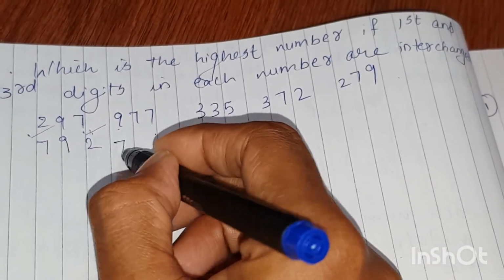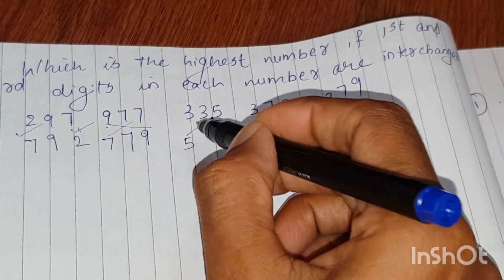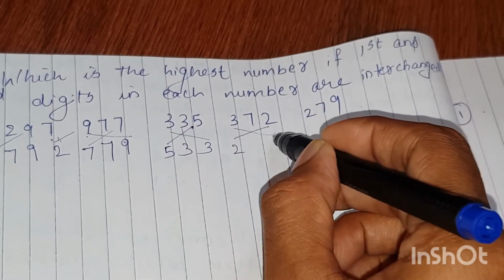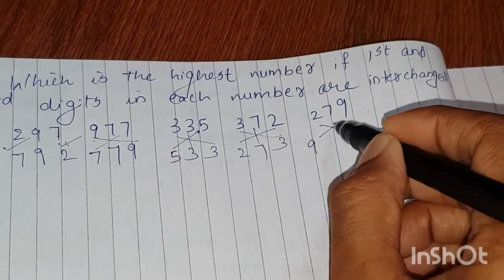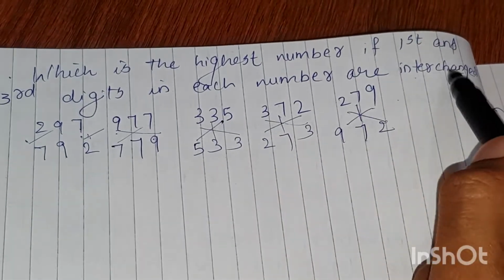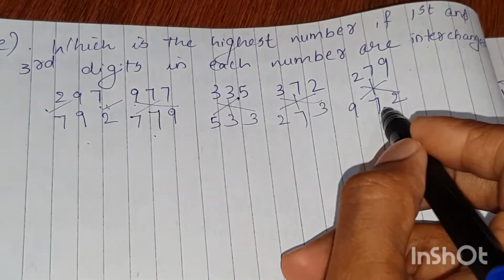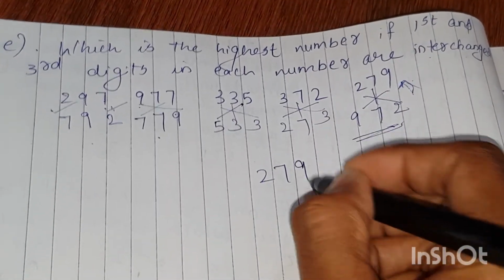Similarly, in this number, 7 comes here and 9 comes here, 7 remains the same. Here 5 comes here, 3 comes here, this 3 remains the same. 2 comes here, 3 comes here, 7 remains the same. Here also 9 comes here, 2 comes here, 7 remains the same. So if first and third digits in each number are interchanged, which is the highest number? Then which is the highest number? 972. So the corresponding answer is 279.